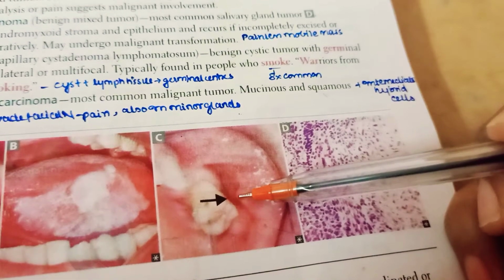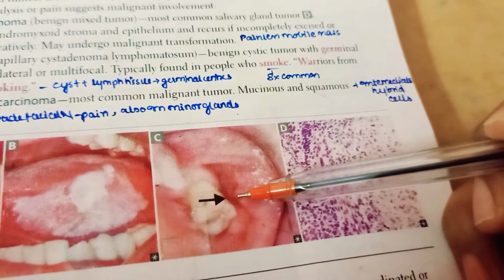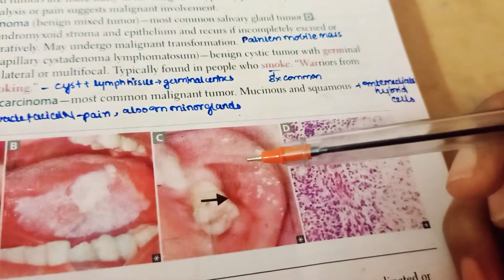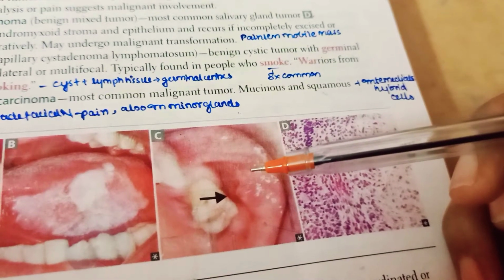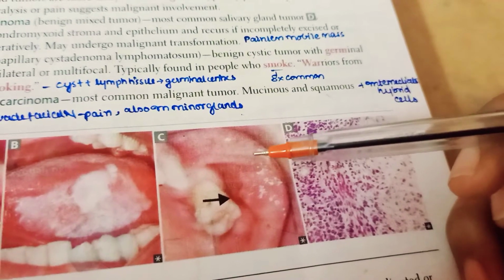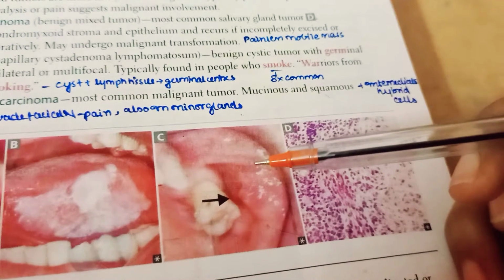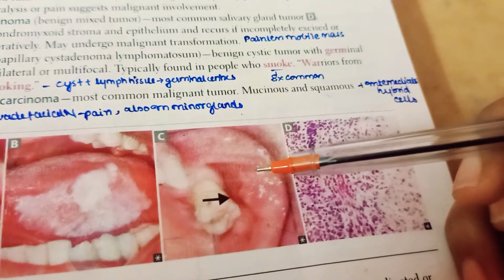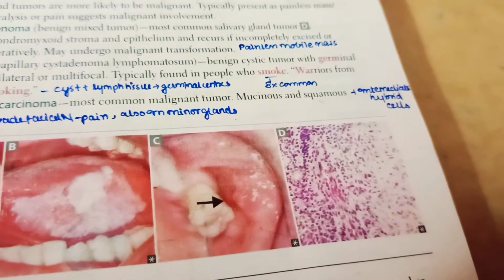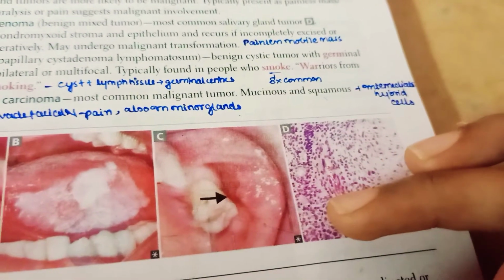It is a stone and it is associated with salivary stasis. Saliva is not flowing, so because of that there will be dehydration and also it can cause some trauma. Because of trauma also this problem may arise, and it presents as recurrent pre-prandial or peri-prandial pain and swelling in the affected gland, of course, because saliva is blocked there. So for treatment, you can give NSAIDs and hydration.